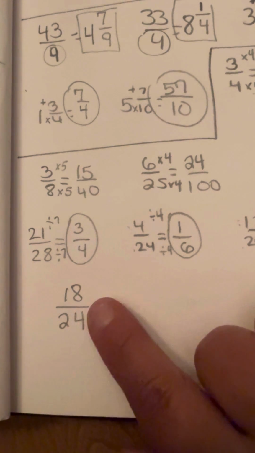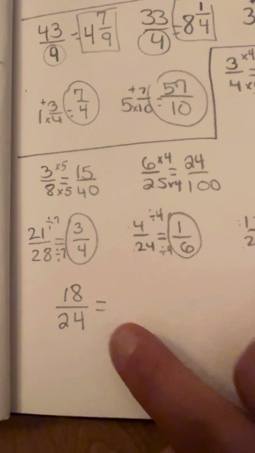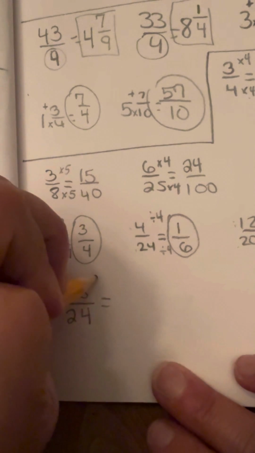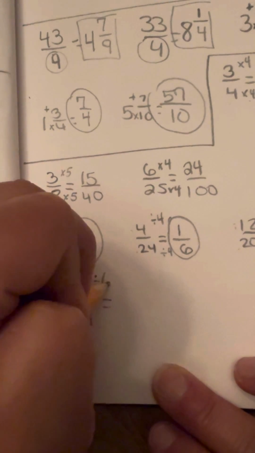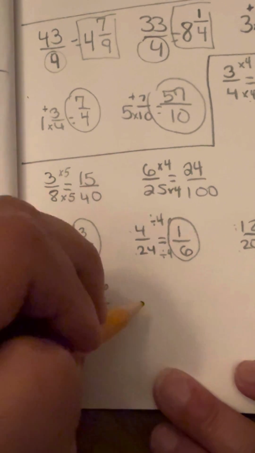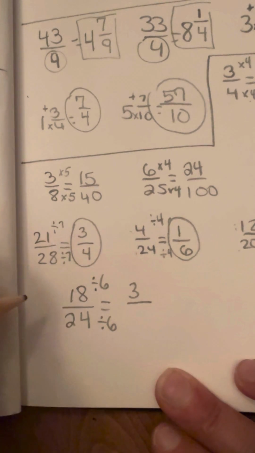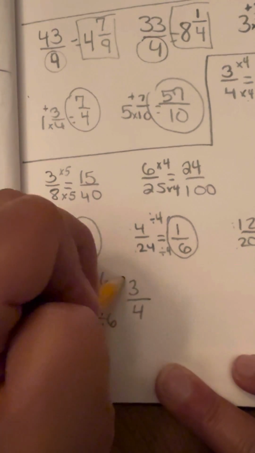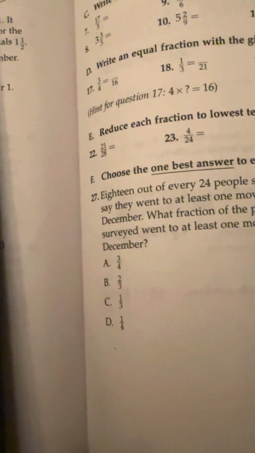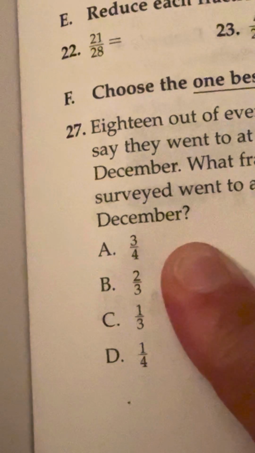So 3 goes into both of these numbers as well. And 3 times 6 is 18. Also 6 goes into those numbers. So what I'm going to do is I'm actually going to try 6 because that's the biggest number that goes into both of them. So 6 goes into 18 3 times. And 24 divided by 6 is going to be 4. So that means that 3/4 of the people, or 75% of the people, are going in there. And so A would be your correct answer for this question.